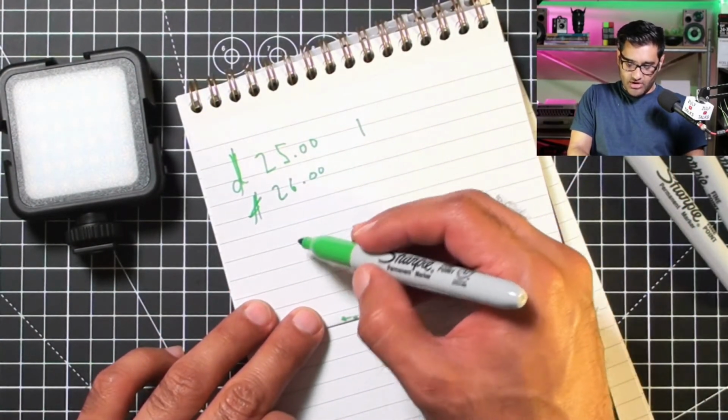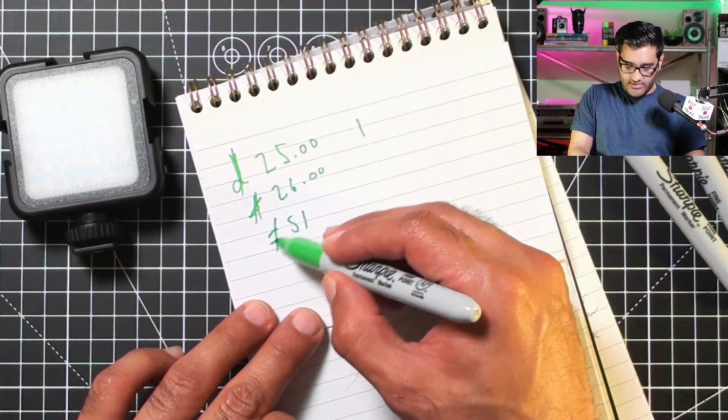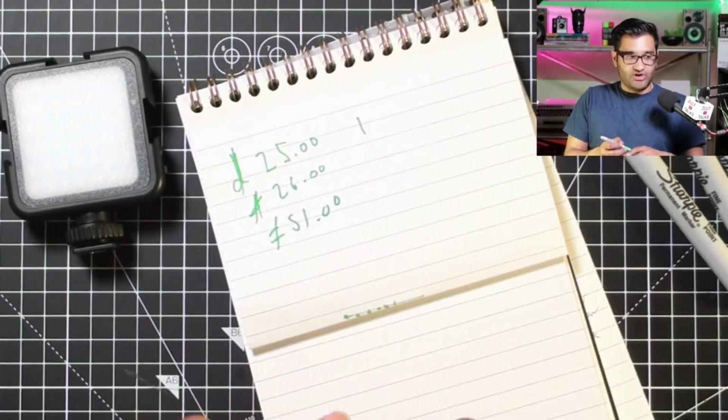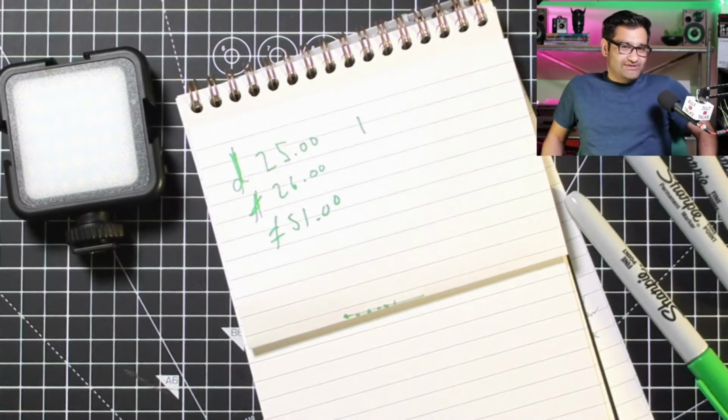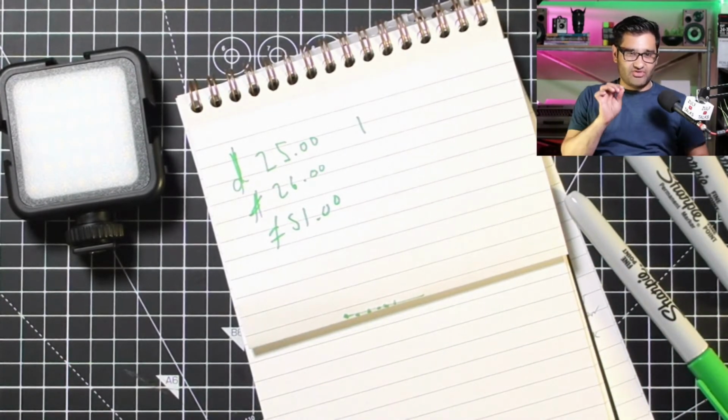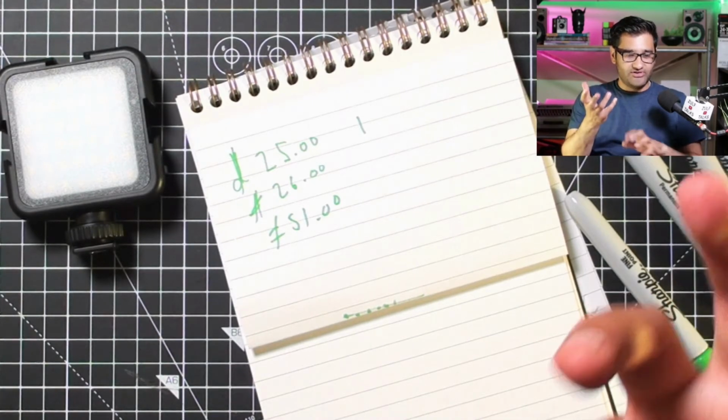So now we're looking at close to $51. We've got about $49 to spend on another light, but we may need to spend some of that on lights and some of it on tripods or light stands or holders to hold the lights in place. So we need to spend these nicely. We already got 2 lights, not bad. We did okay. We're looking at $51.